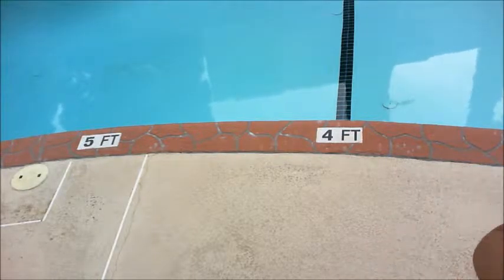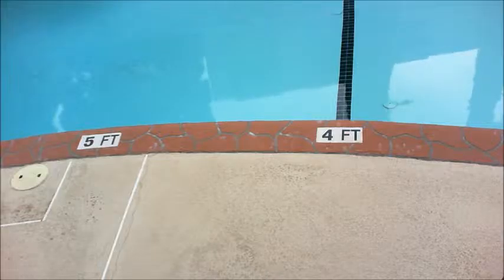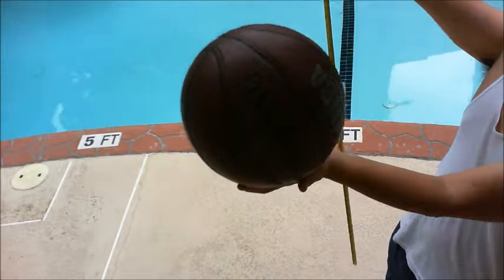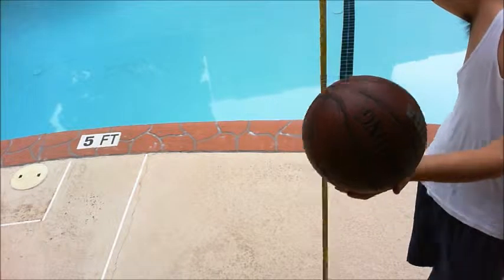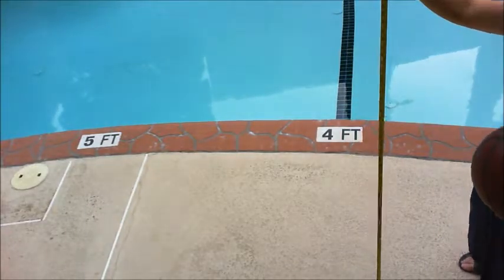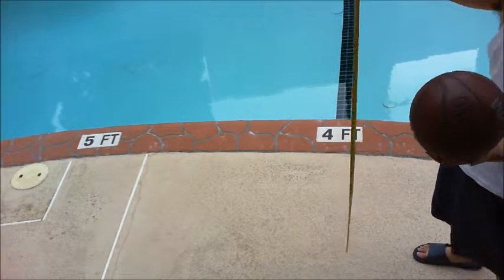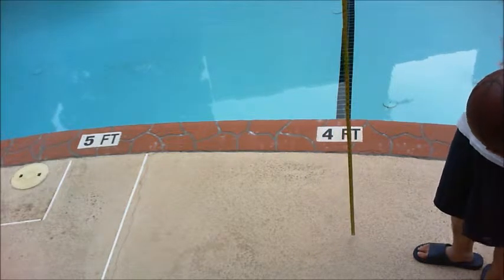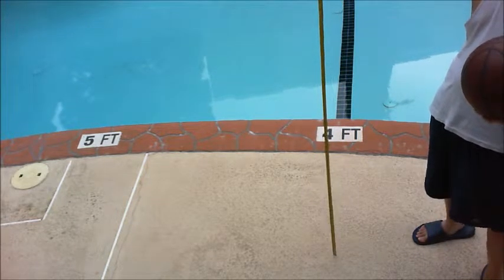So now I'm going to pick up the ball. This is a basketball, so it's very good for bouncing and doing these experiments. That's why I chose it. I'm sorry for not showing my hand on the camera because it's way higher than the camera.